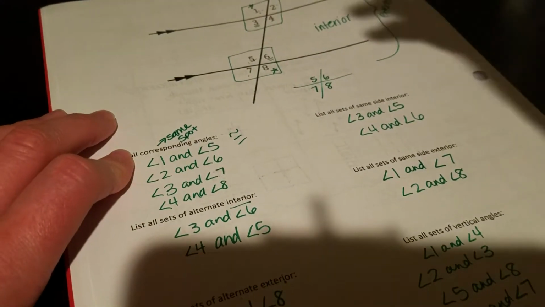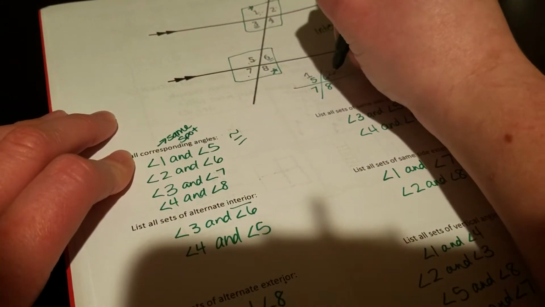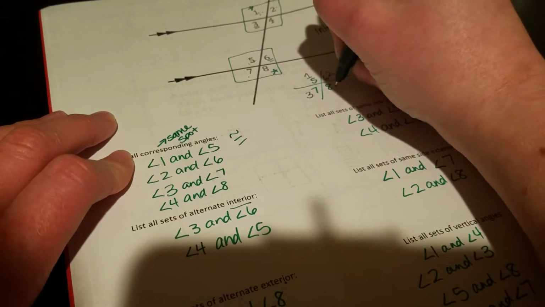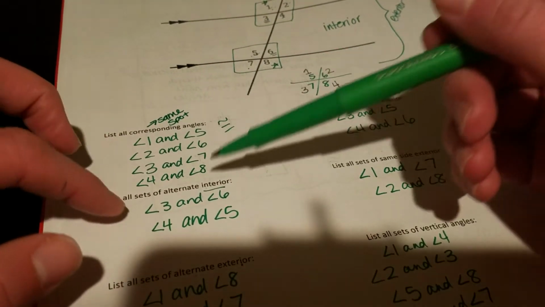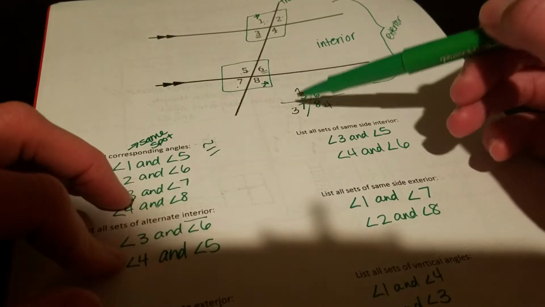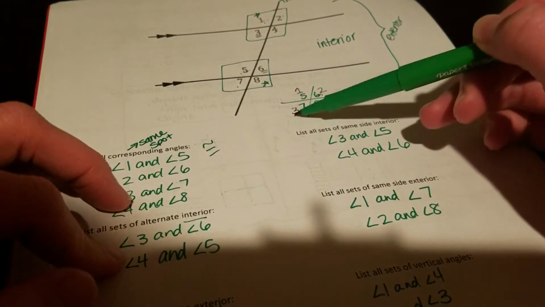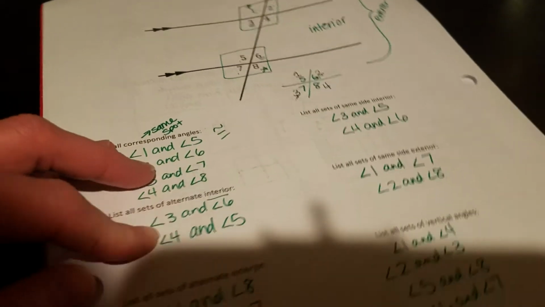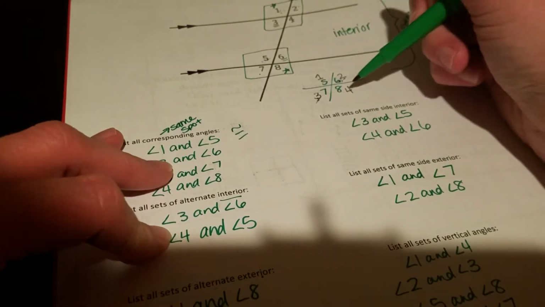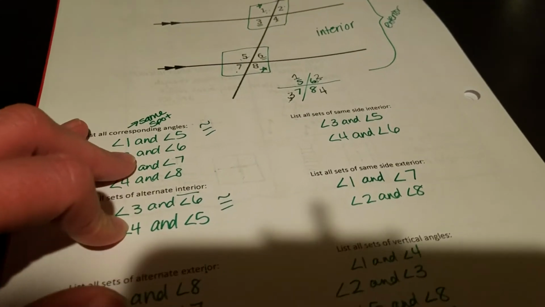And if we slid these down, 1 would go here, 2 would be here, 3 here, and 4 here. Now, keep in mind our alternate interior angles are 3 and 6. Notice how they're related. Once we do the angle slide, they're actually vertical. So these alternate interiors, 4 and 5, are also going to be congruent to each other.